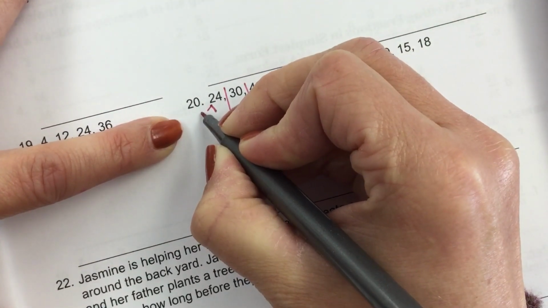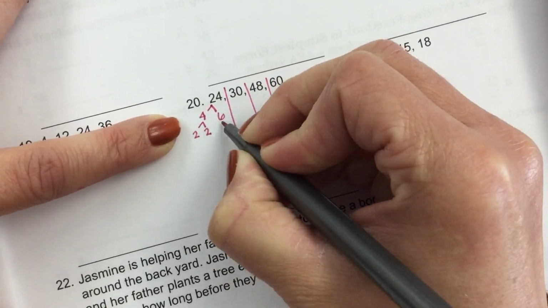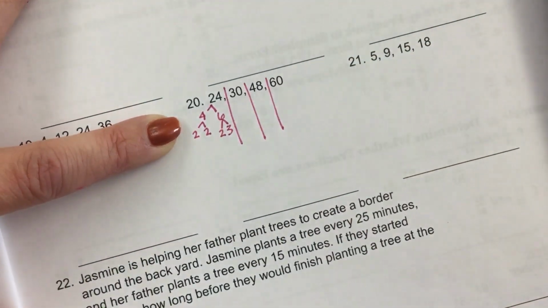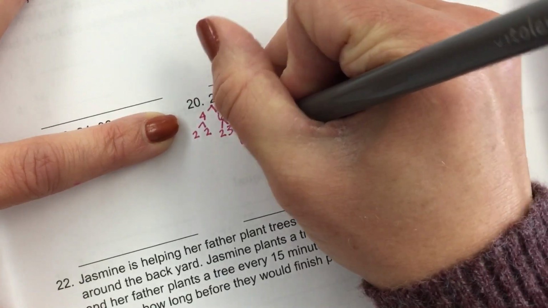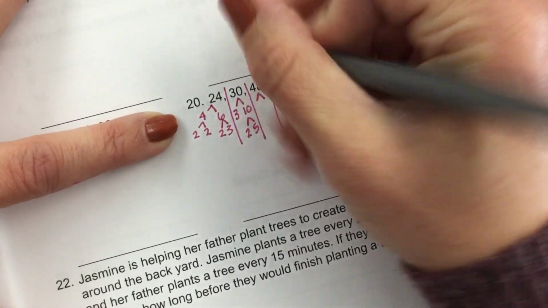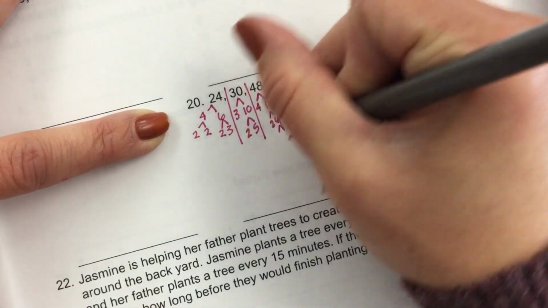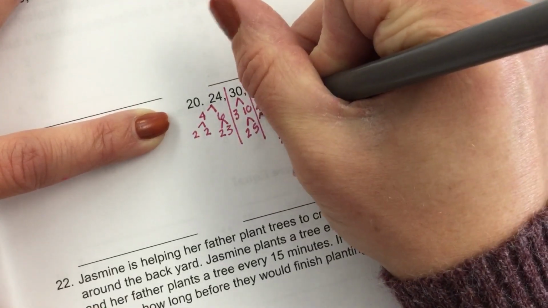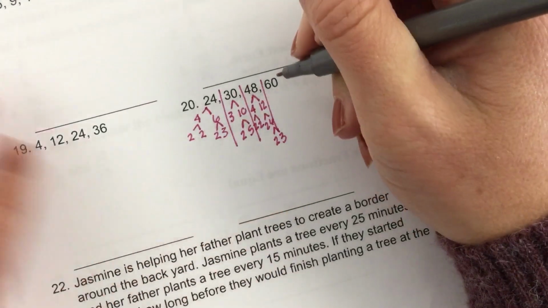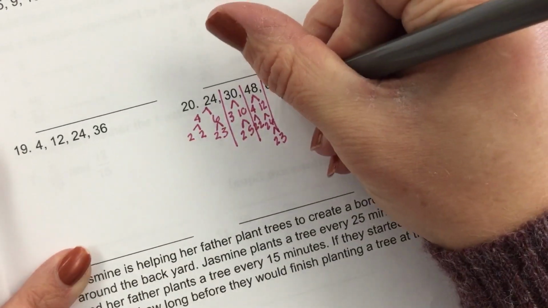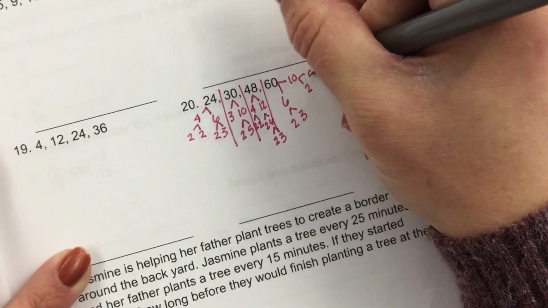We have 24, which could factor to a 4 and a 6, which would go to a 2 and a 2, a 2 and a 3. 30, we could get a 3 and a 10, which could go to a 2 and a 5. 48, we could do 4 and 12, 2 and 6, 2 and 3, and then 4 goes to a 2 and a 2. Ooh, this is going to get crunched here. Can we do it on another page? You could do it on a separate piece of paper, yep. And then 60 is going to go to a 6 and a 10, 2 and a 3, 2 and a 5.